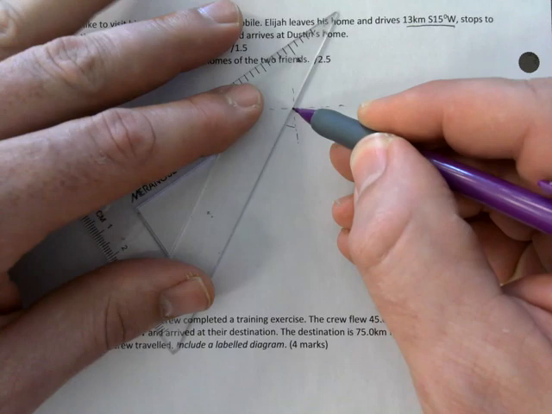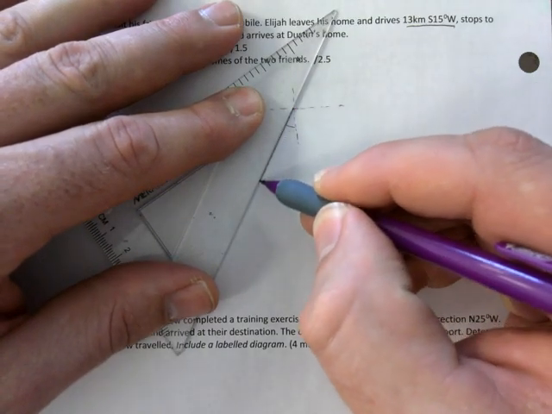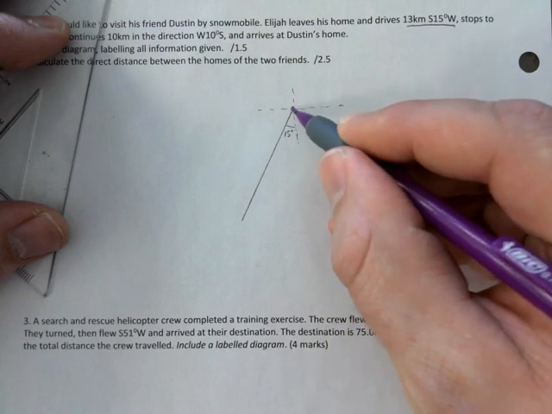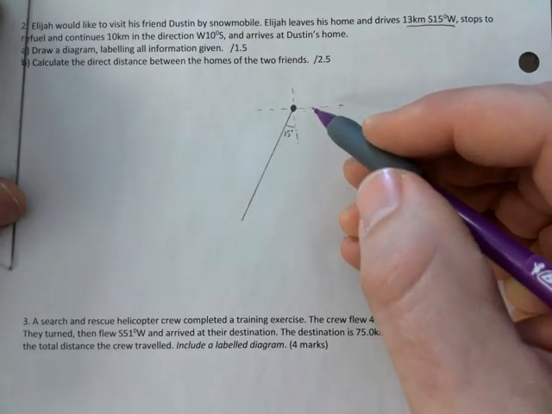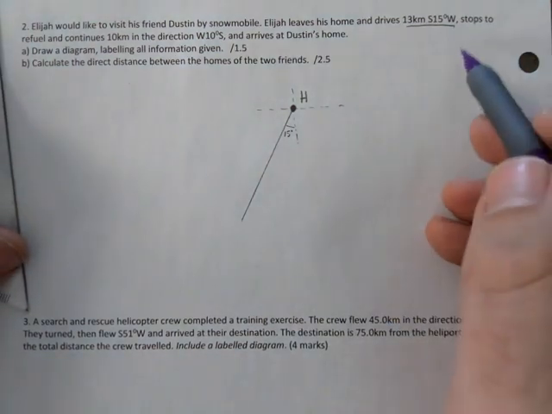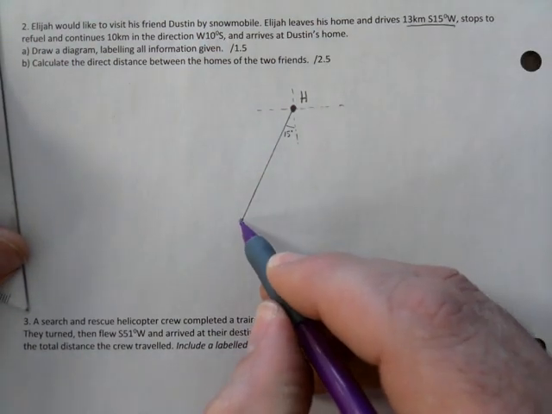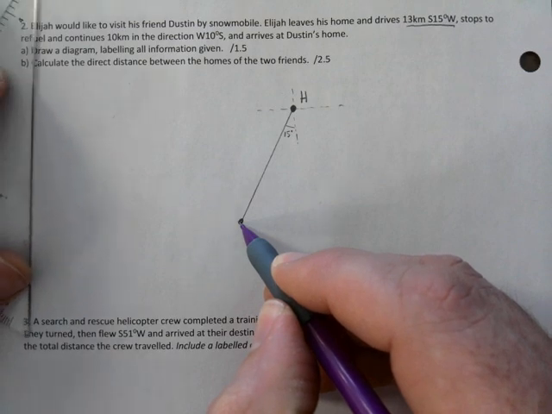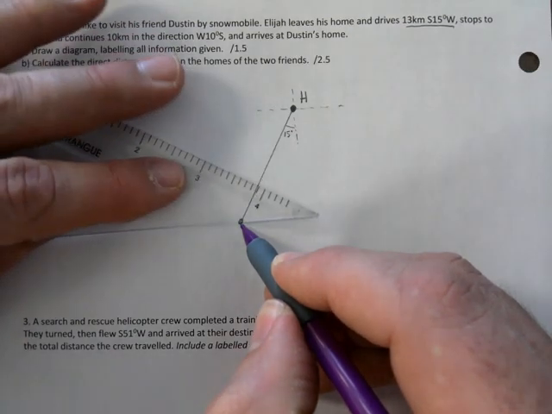I'm going to use a ruler for that. So the 15 goes in there. This is my starting point. Leaves home, so let's call this H. Stops, refuels, right? So this is a stop right here. Continues 10 kilometers in the direction west, 10 degrees south.